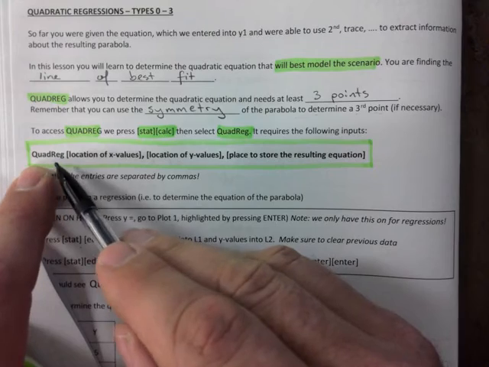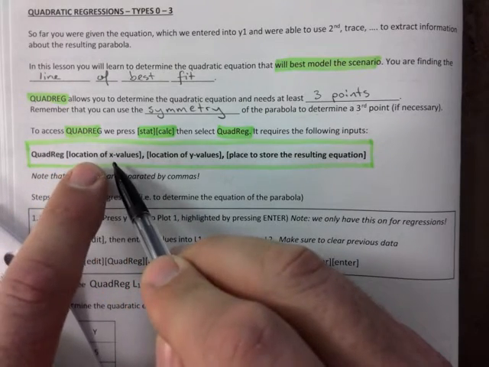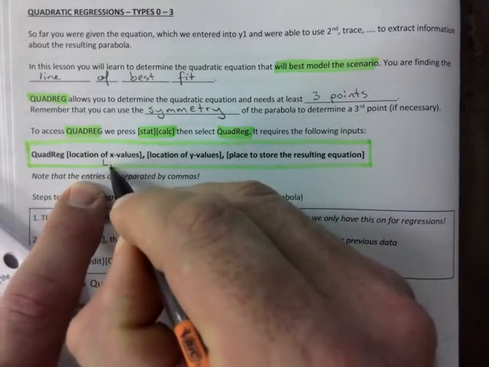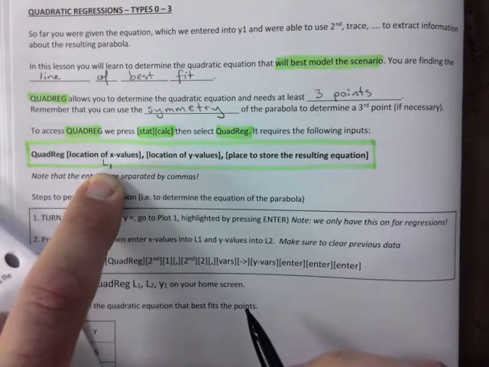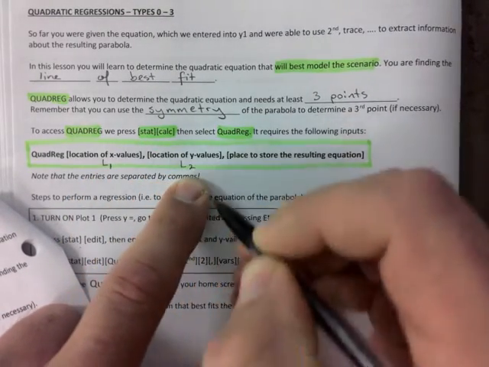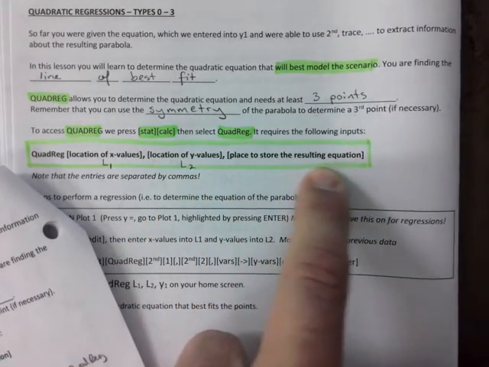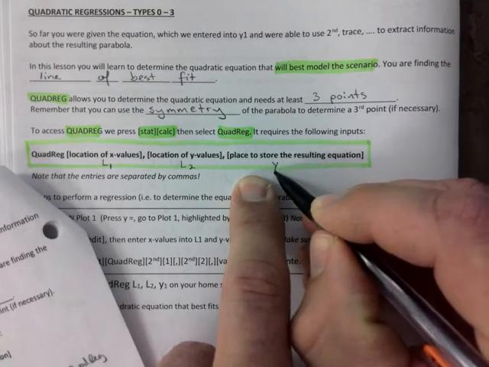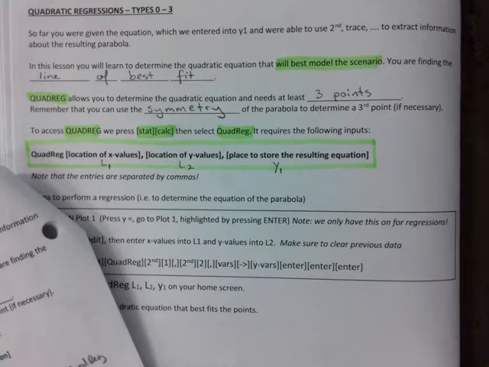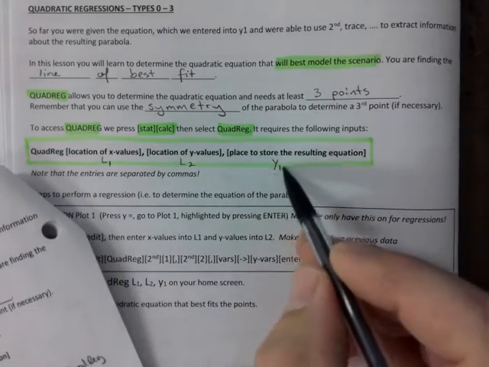But notice what quadratic regression needs: the location of the x values. That is normally going to be L1 for us. Okay. The location of the y values, that's going to be L2 for us. And then it needs a place to store the resulting equation. We are normally going to pick y1 to store it in. Hey, you can also put it into y2 if you like, or y3. If you're doing homework and you don't want to overwrite what's already in y1, you choose where you want to put this.